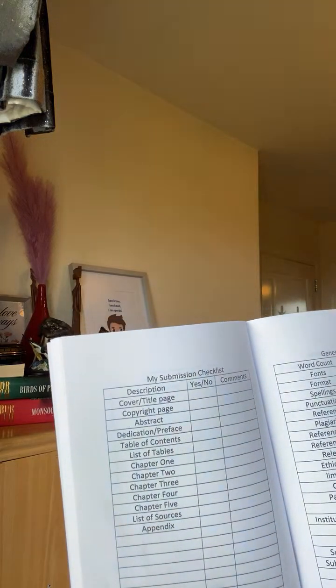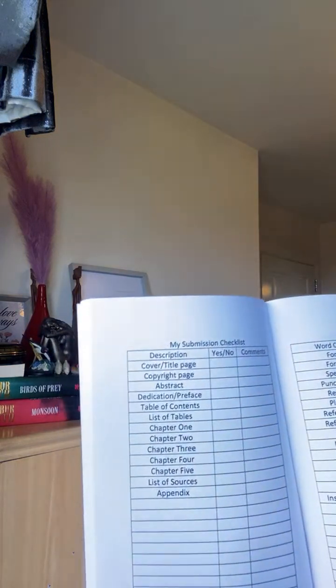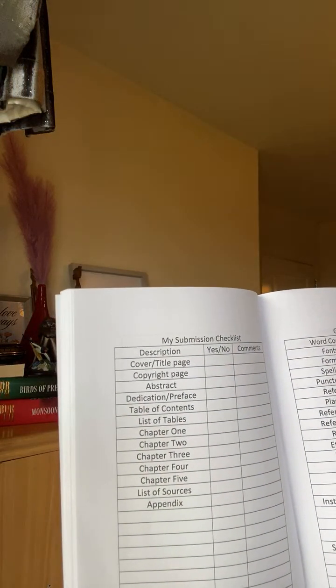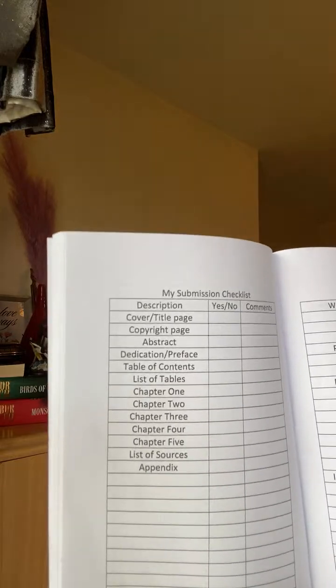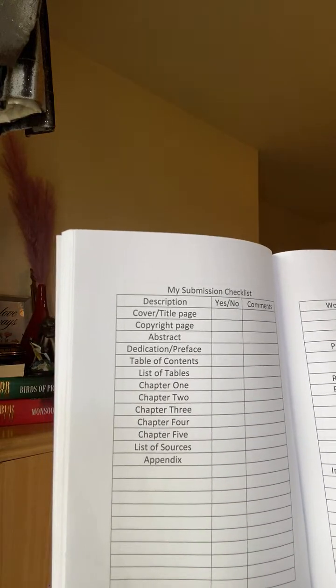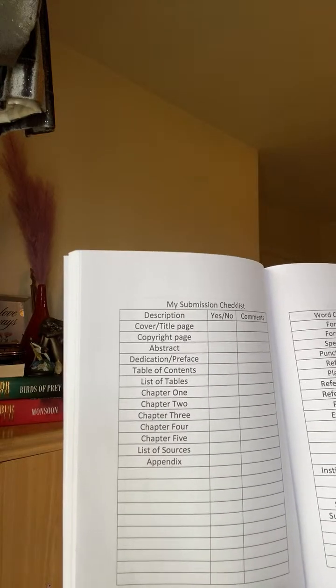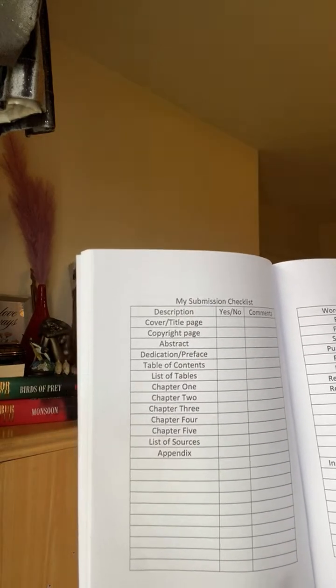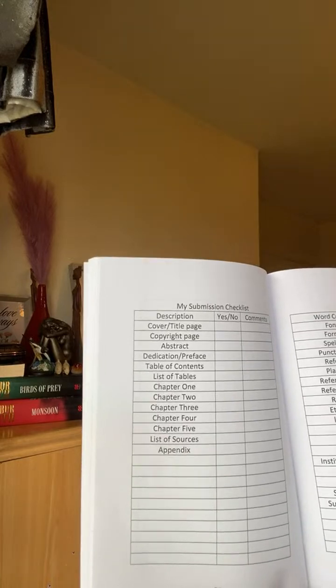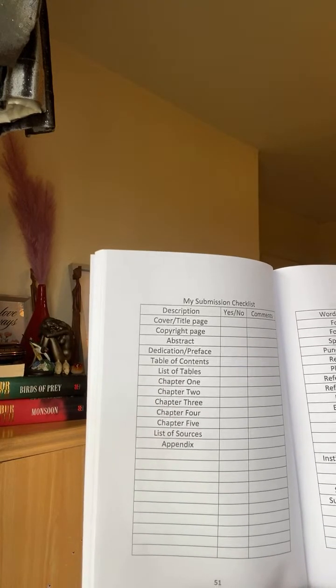Some institutions don't need it, some institutions require it. Now you're moving on to your dedication page if you want. It is optional. Moving on to table of contents, optional, but strongly advised. Chapter 1, Chapter 2, Chapter 3, up to Chapter 5. Then remember to add your dissertation sources and remember to add your appendix.